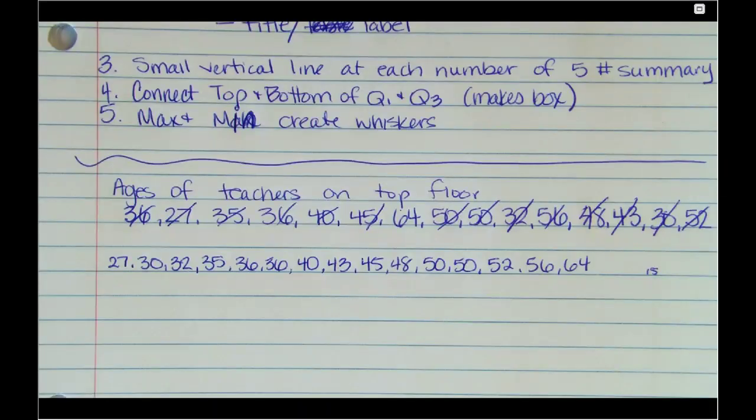So what did I find? Guys, when we're done with this, I'll teach you a trick to finding the median quickly. Wait, how many numbers are we supposed to have? 15 numbers. Listen. I'm at 15.